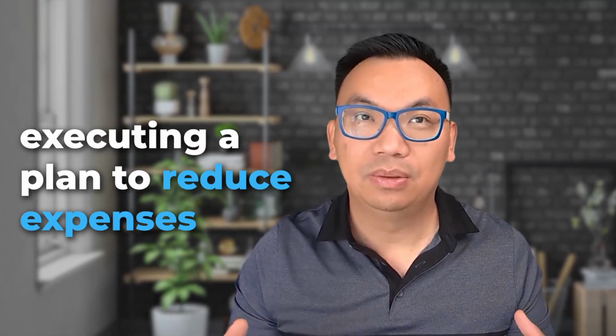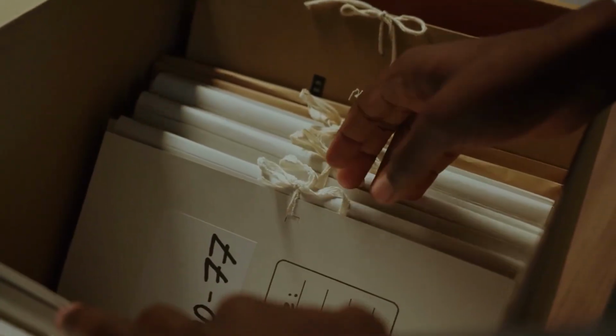create the profit there. We're executing a plan to reduce expenses by automating and digitizing a lot of the work processes.